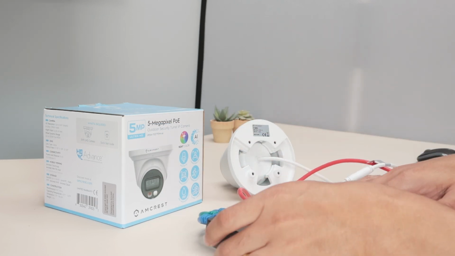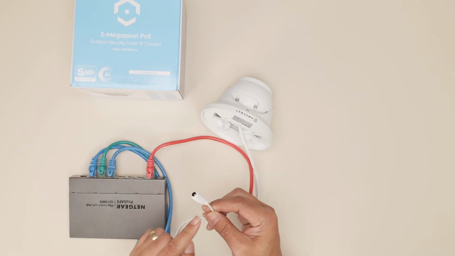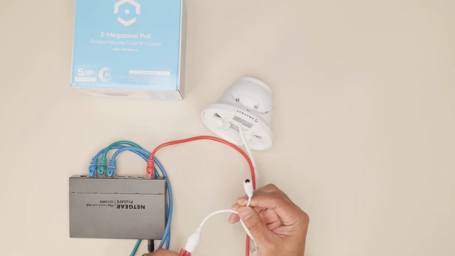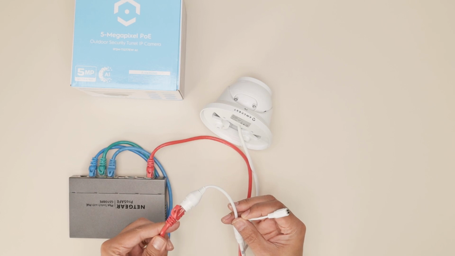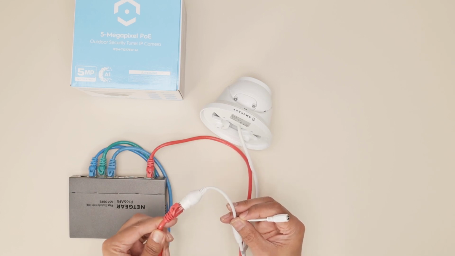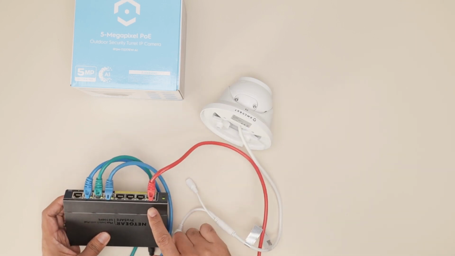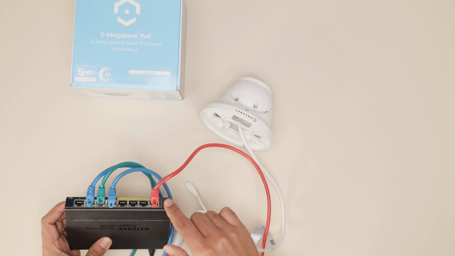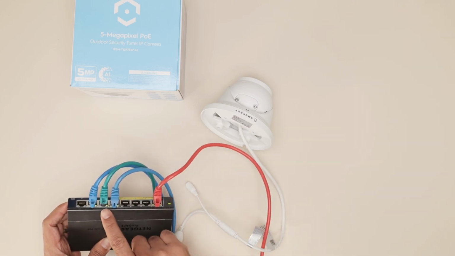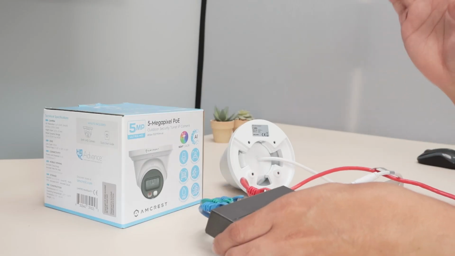If you don't have a PoE switch, you can use this connection here to connect your power supply, and then you connect this cable directly to your router. But you need to make sure that you have connection from the router so the camera can get an IP, okay? In this case, I have this port here that powers the camera via PoE, or power over Ethernet, and one of the ports here is connected to my router, so I'm ready to go.